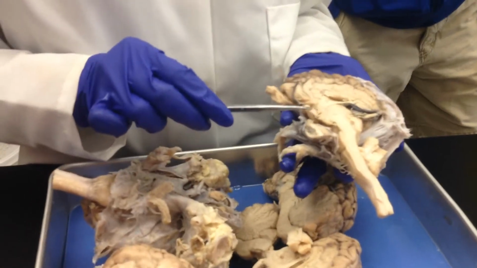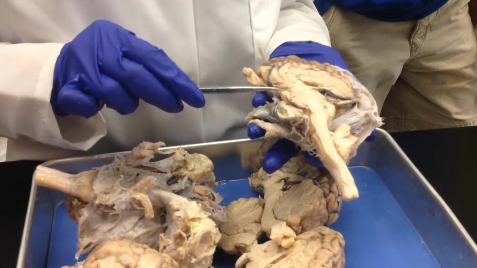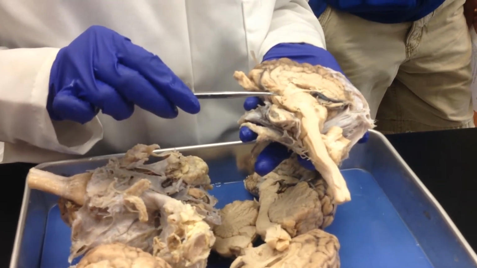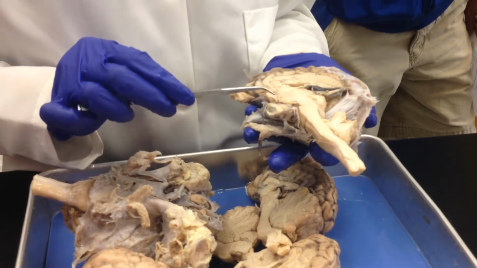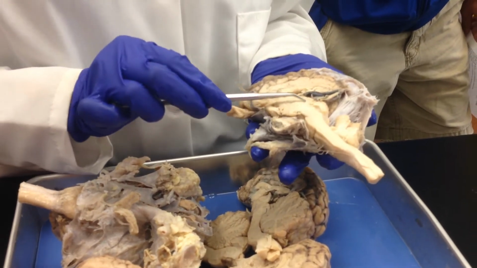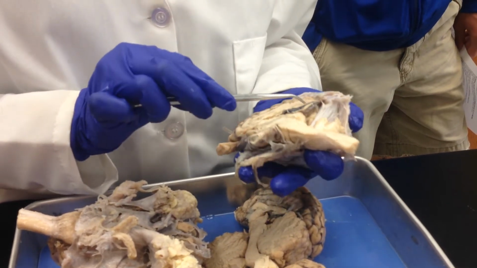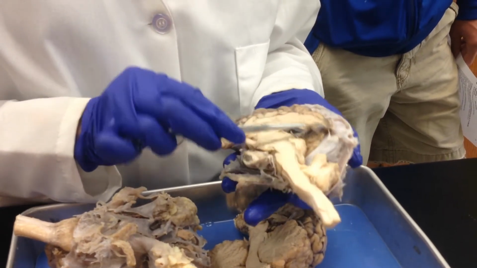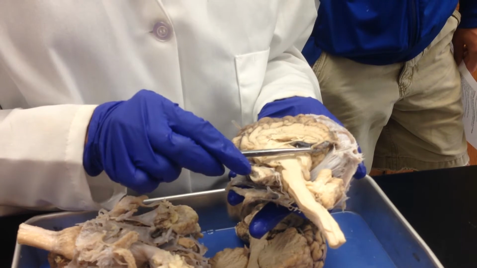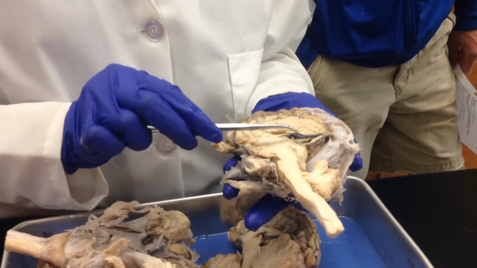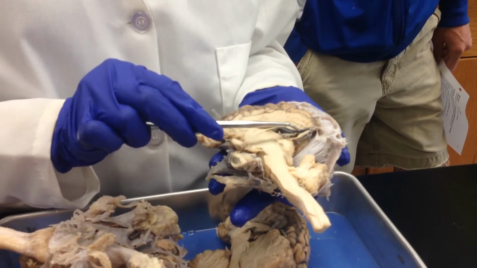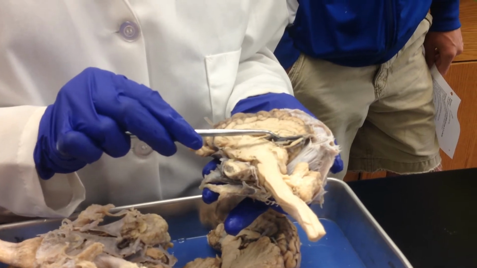Okay? Now, see this right here? This is your optic chiasma. See how different that looks. Okay. Now, because this is the thalamus, this region is the epithalamus, and that is your pineal gland. Okay. Now, here's the third ventricle, the roof of it, so that's the choroid plexus.